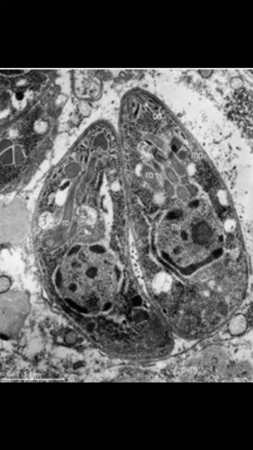Host cells are the cells of a plant or an animal on or in which another organism lives or feeds. Why are viruses called intracellular obligatory parasites? Because viruses can reproduce only within a host cell, never on their own.